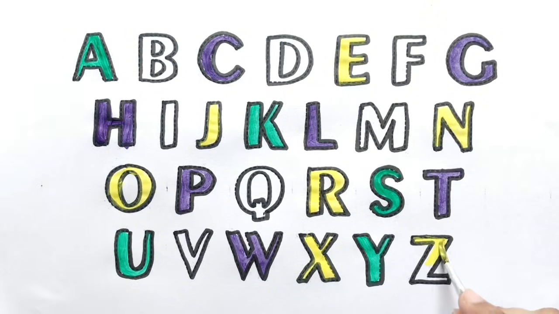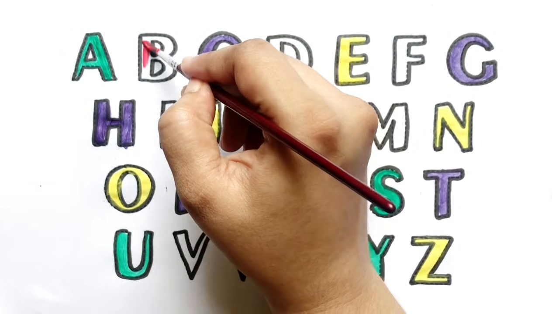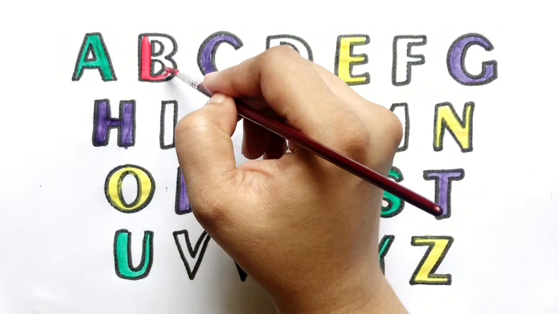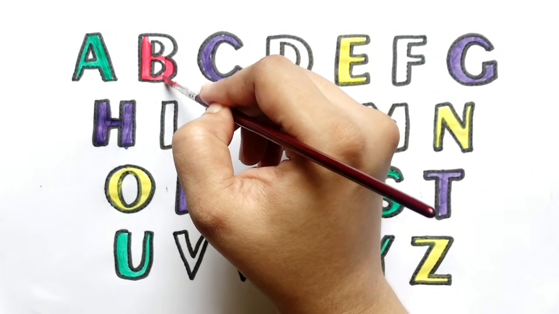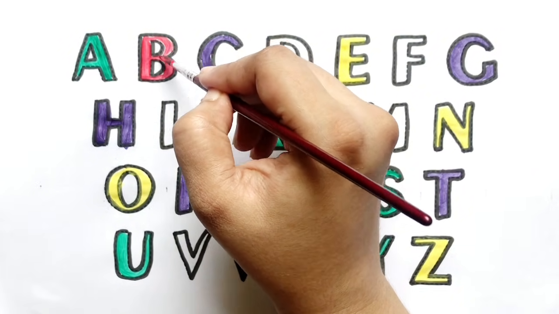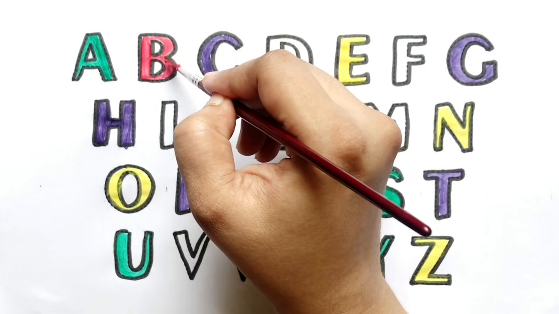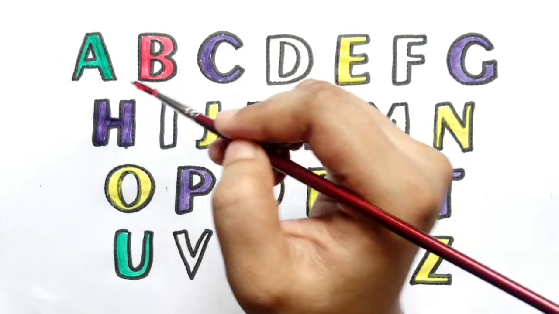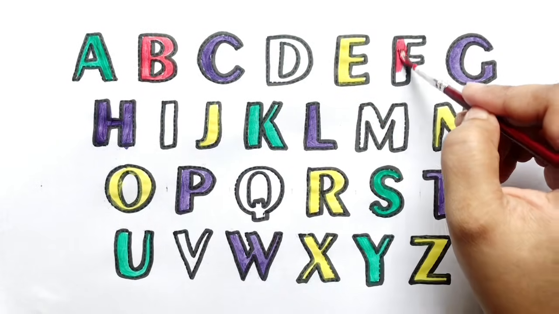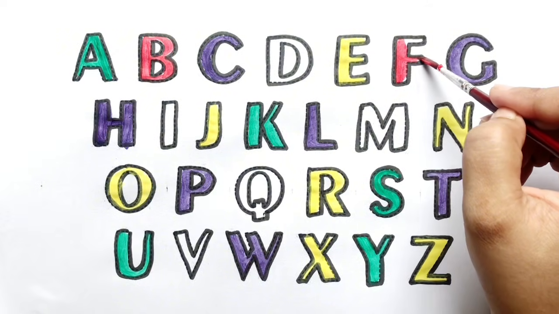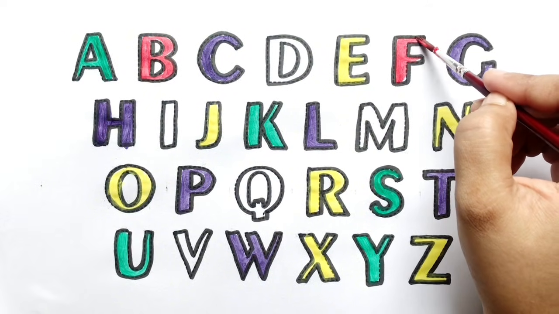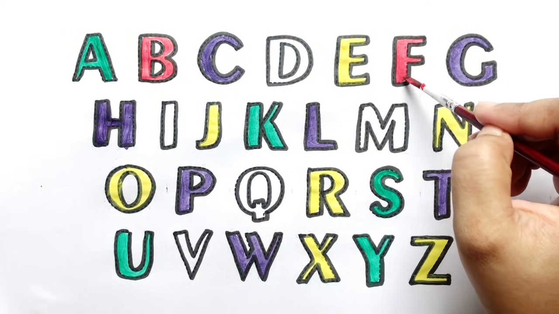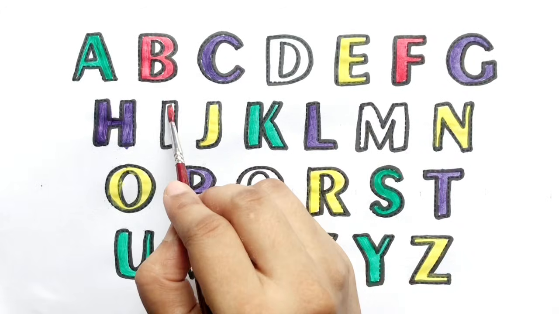And Z for zebra. A B C D E F G H I J K L M N O P. Red color. B for bear. T U V W X Y and Z. Now F for fish. I know my ABCs. Next time, won't you sing with me?